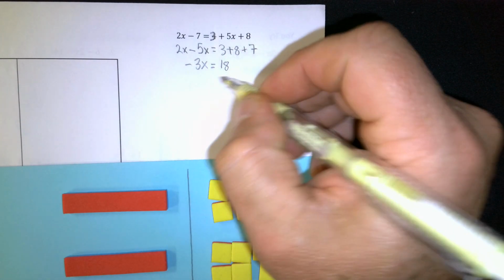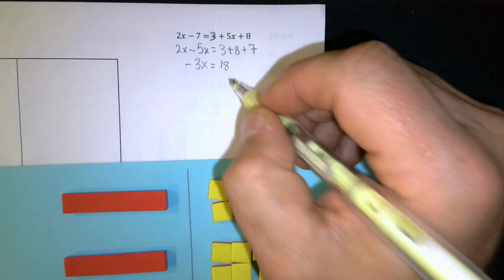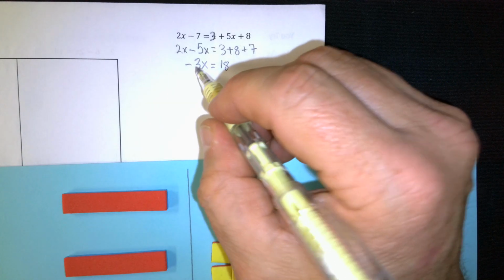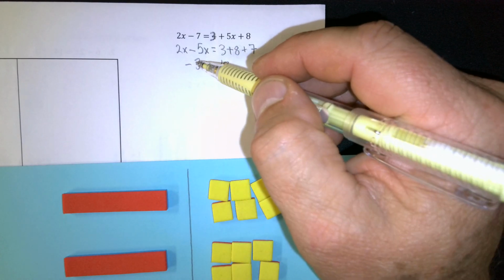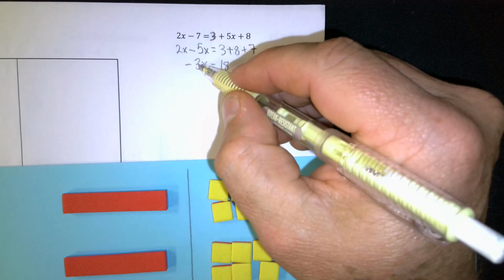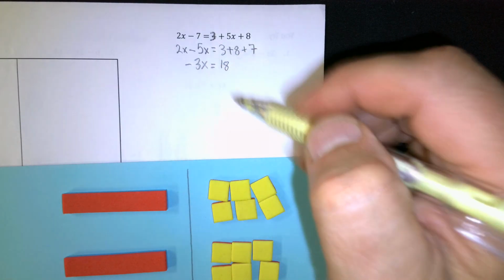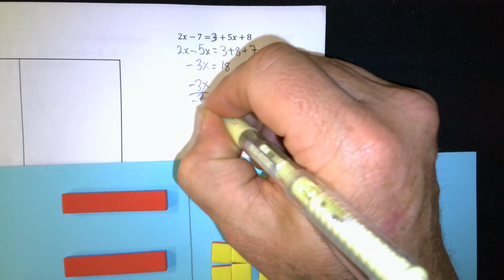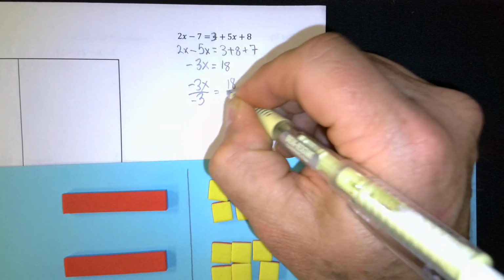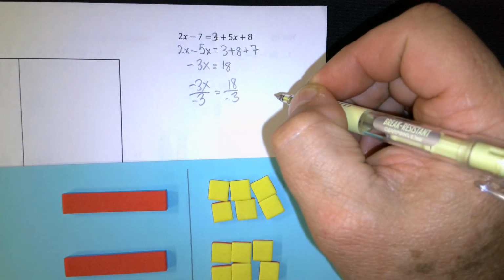So what am I supposed to divide by? I know I'm separating them into 3 groups, but what we talked about when we wrote down the division step is you divide by whatever is in front of x. Negative 3 is in front of x, not just 3, but negative 3. So you would put negative 3x divided by negative 3, and then 18 is also divided by negative 3.